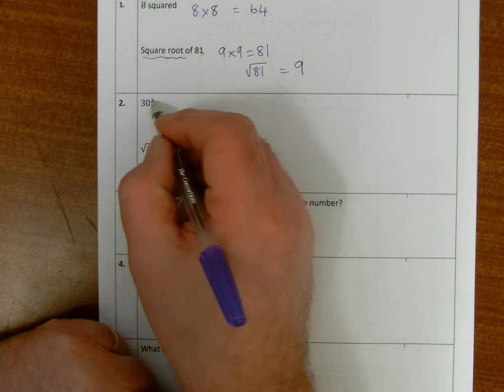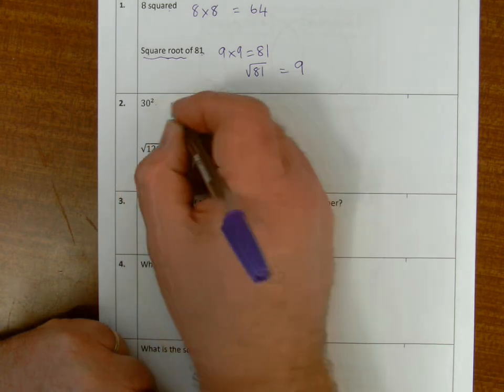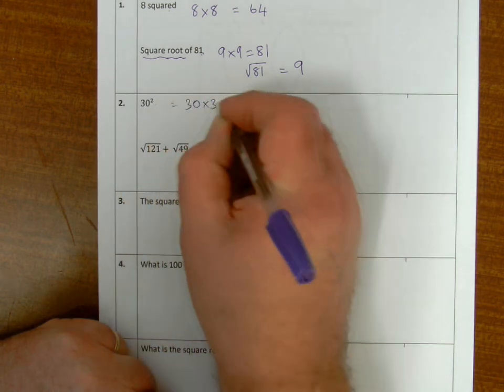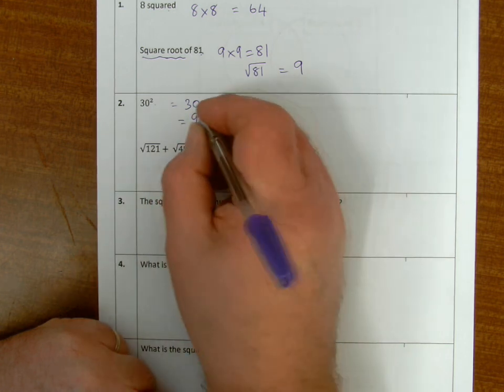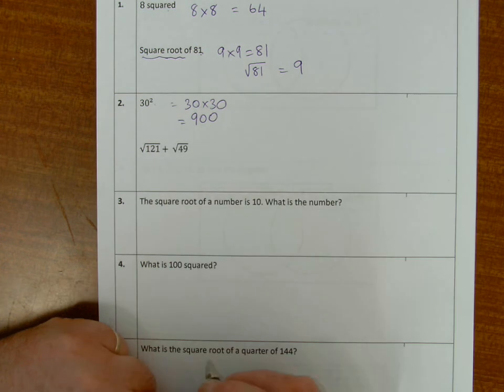30 squared, the little 2 up above means squared. 30 squared means 30 times 30. We multiply 3 threes are 9, and I've got 1 nought, 2 noughts, so that's 900.